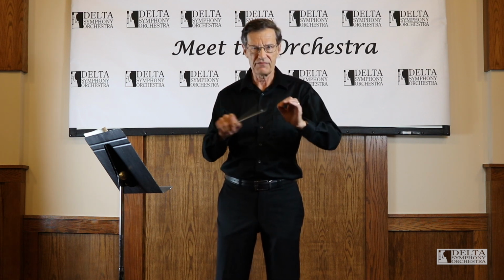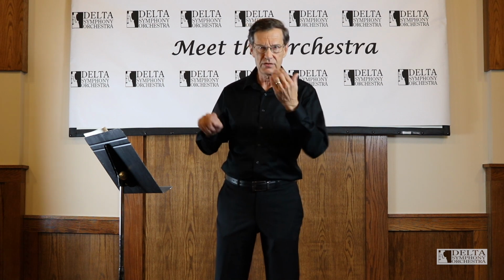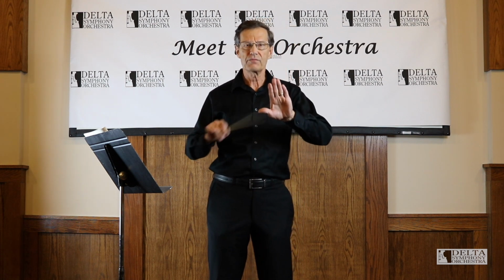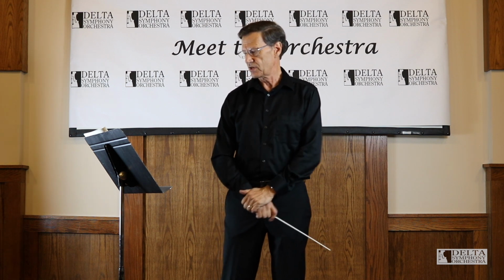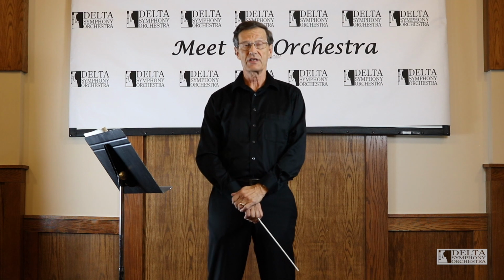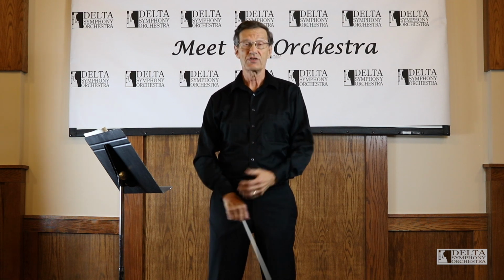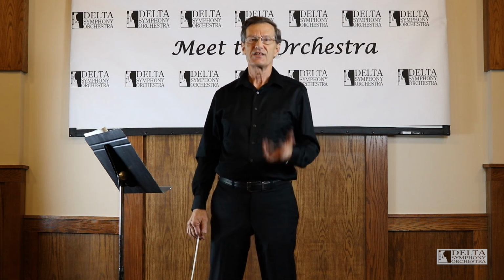You can also use the left hand to show this expression. You can show louder, softer, clearer, and a point to the beat like that. So those things are important in showing the style of conducting. Actually, that's your conducting style that shows the character of the music.